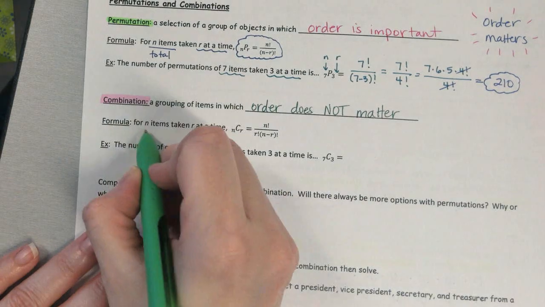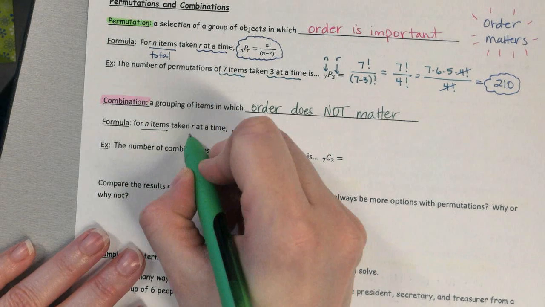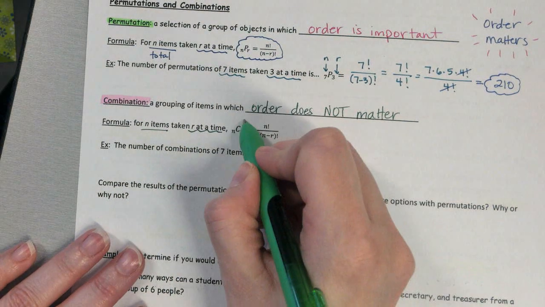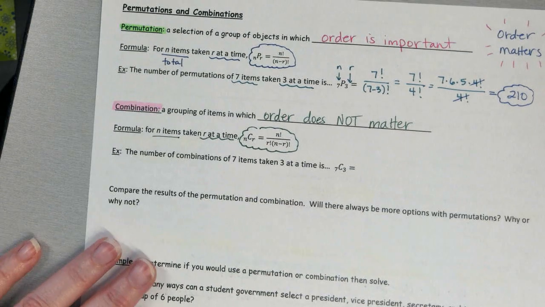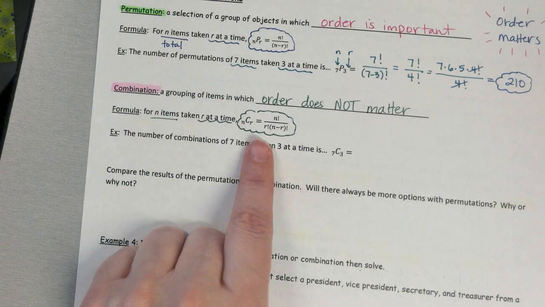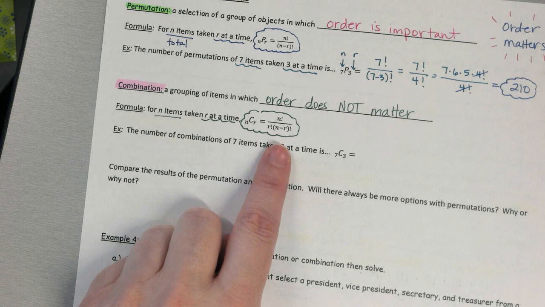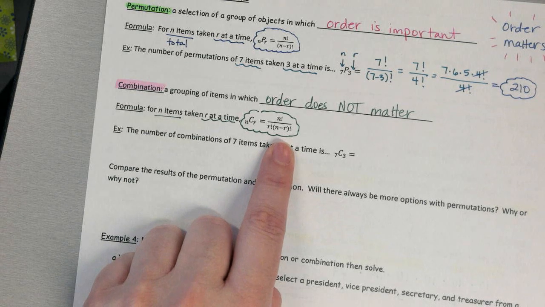If you have n items taken r at a time, you can do nCr, and you have n factorial over r factorial times n minus r factorial.